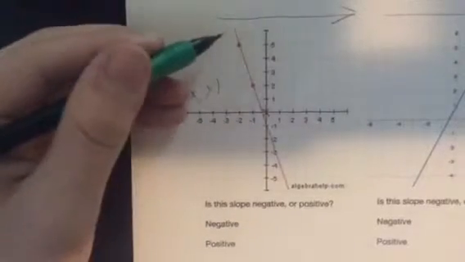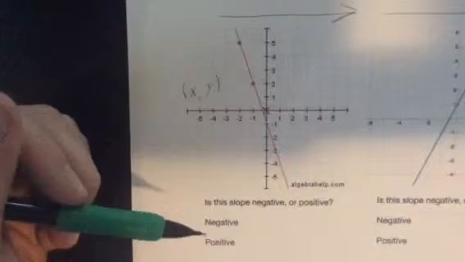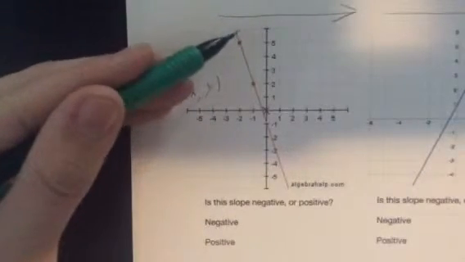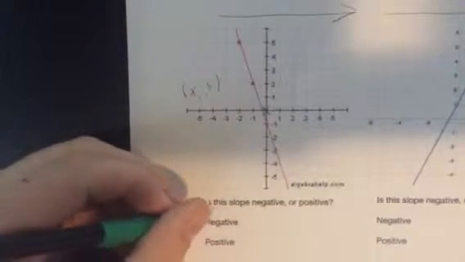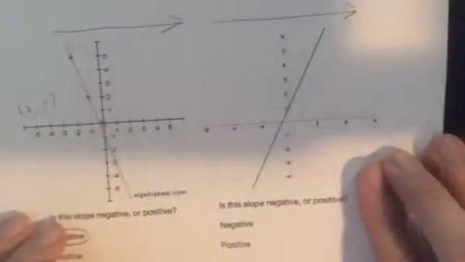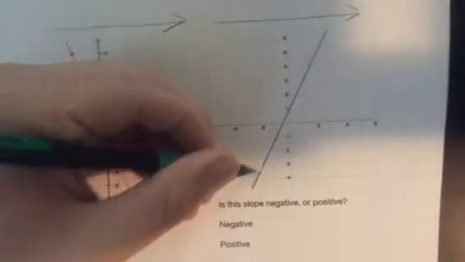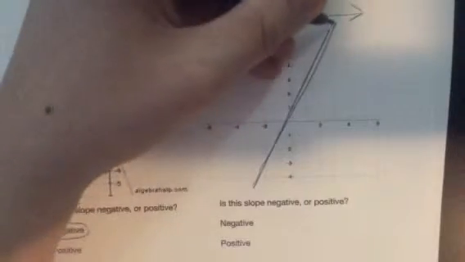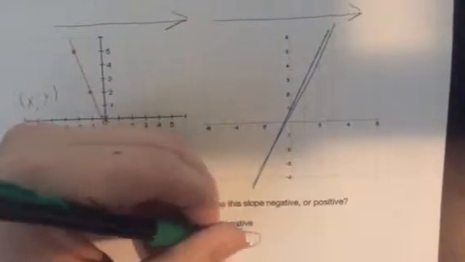So when we look at this, is this slope positive or is it negative? Well, this slope goes down when you read it from the left to right, so it is going to be a negative slope. This slope, however, right here, goes up when you go there. And so this slope would be positive.